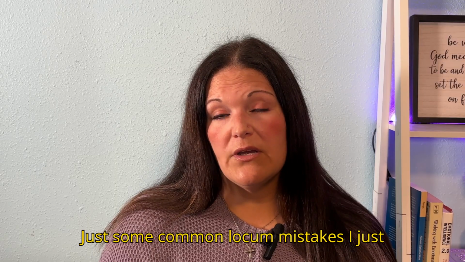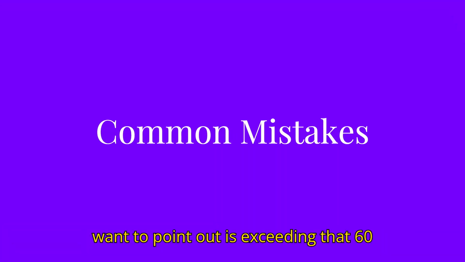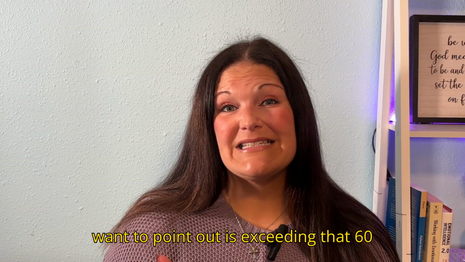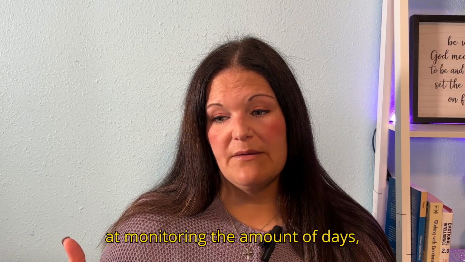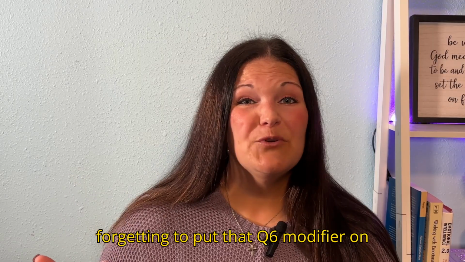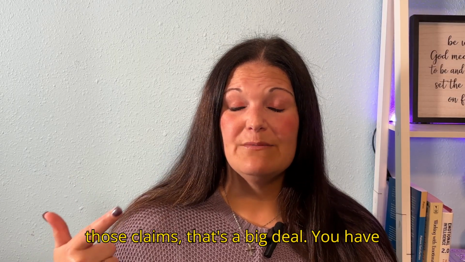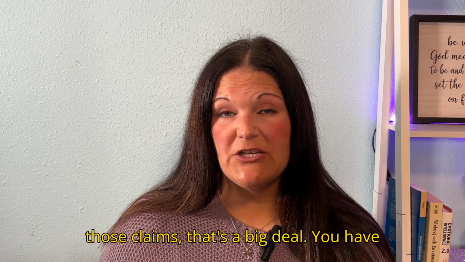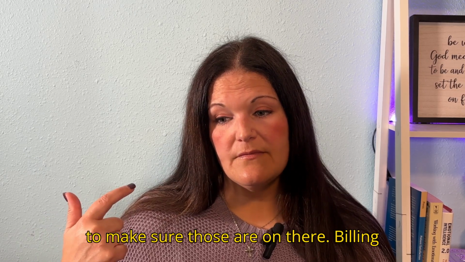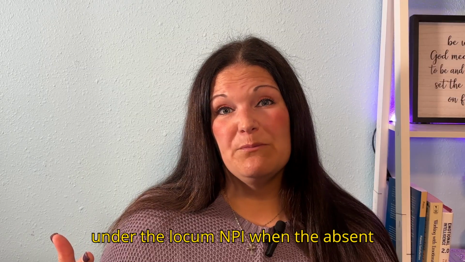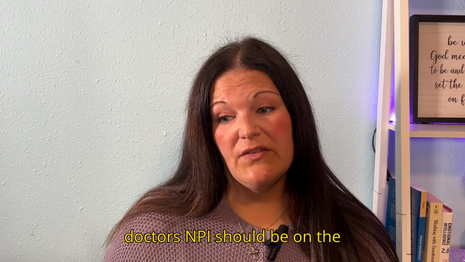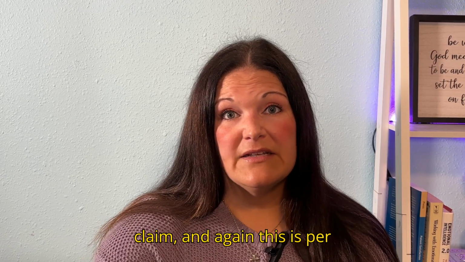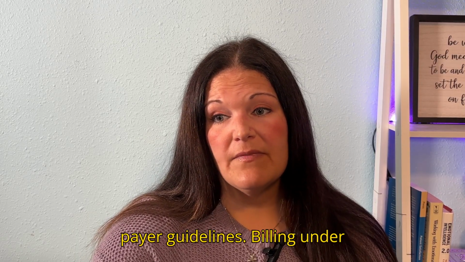Just some common locum mistakes I just want to point out is exceeding that 60-day maximum limit. You have to be careful at monitoring the amount of days. Forgetting to put that Q6 modifier on those claims, that's a big deal. You have to make sure those are on there. Billing under the locum's NPI when the absent doctor's NPI should be on the claim. And again, this is per payer guidelines.